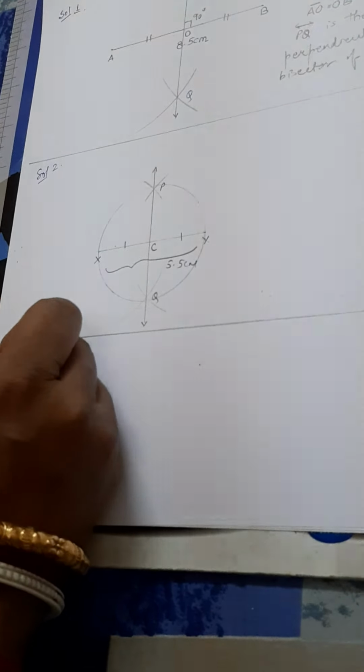Let me draw a ray. Okay, and we will keep the center of the protractor here. It should match with the initial point of the ray.